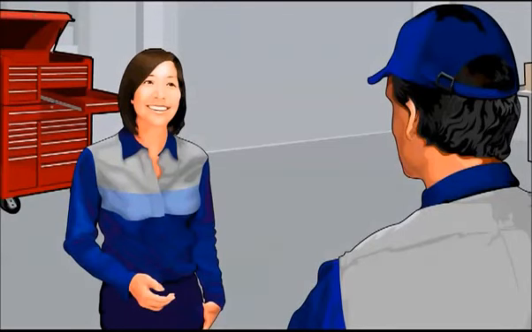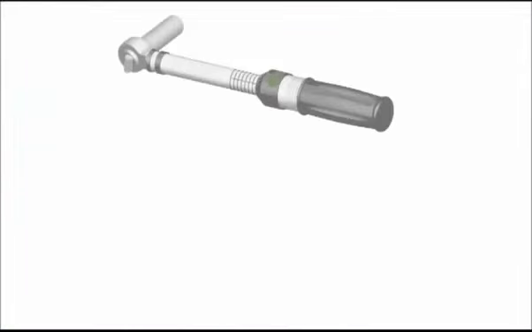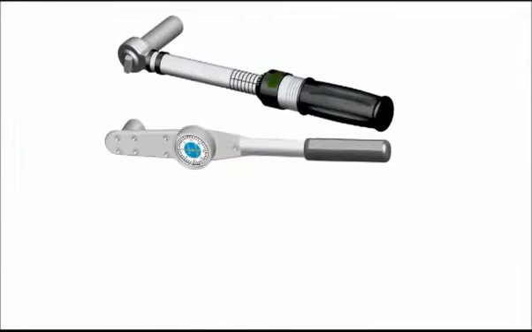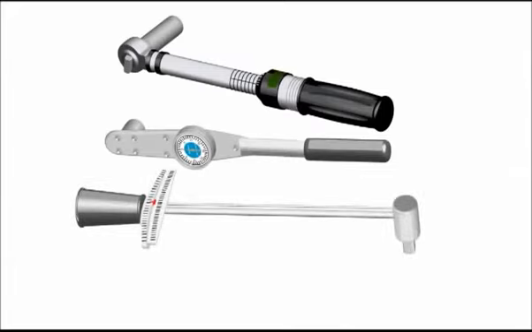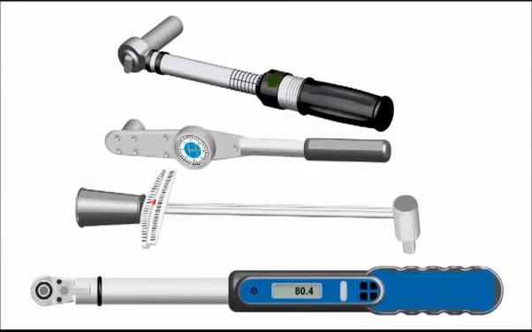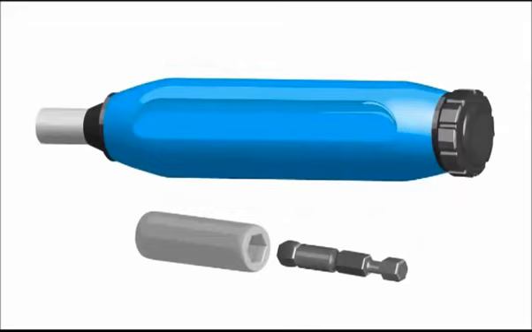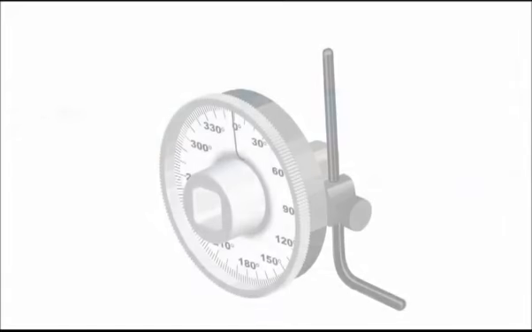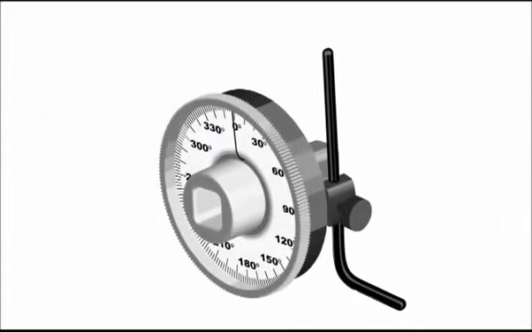Tools for torquing fasteners come in many shapes and sizes. Some of the most popular include click, dial, beam, and electronic torque wrenches for general purpose use. For low torque value applications, such as TPMS sensor installation, torque screwdrivers can be used. Some applications call for a fastener to be tightened by a certain degree of rotation. For that, a torque angle gauge is required. This will be discussed in more detail later in the module.